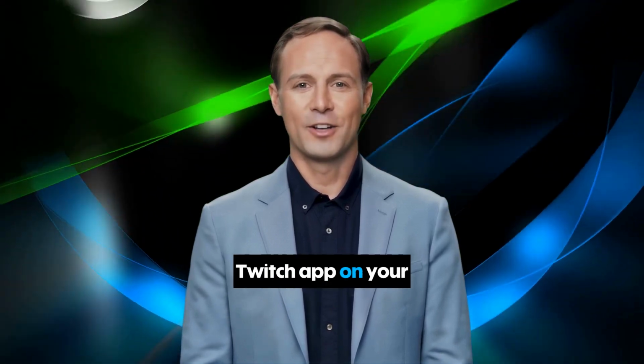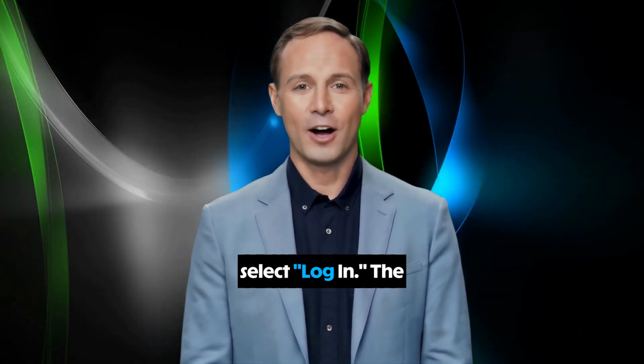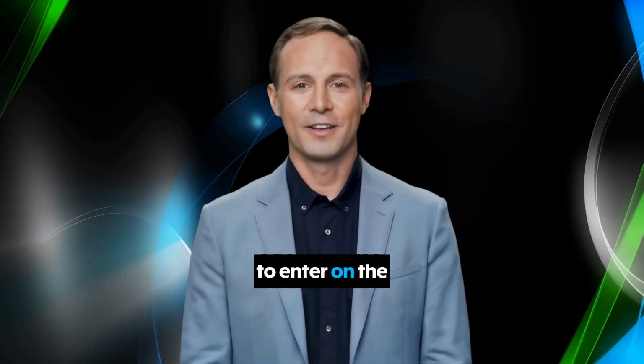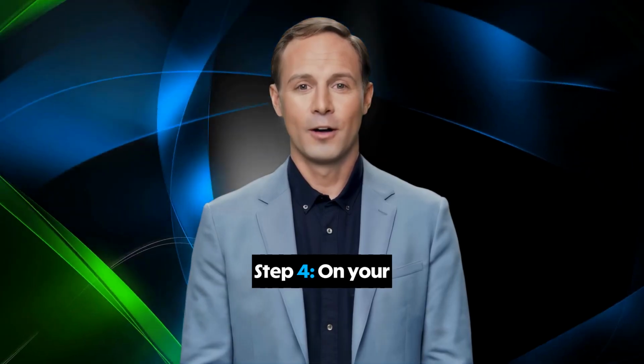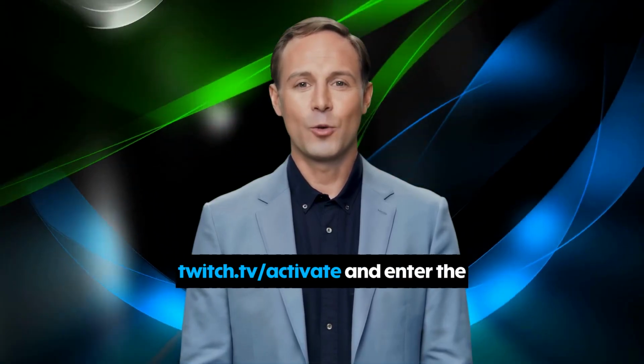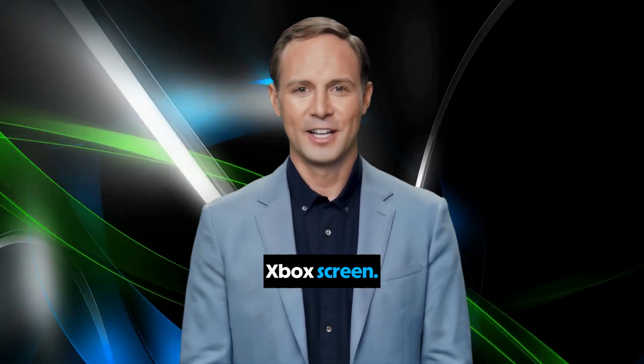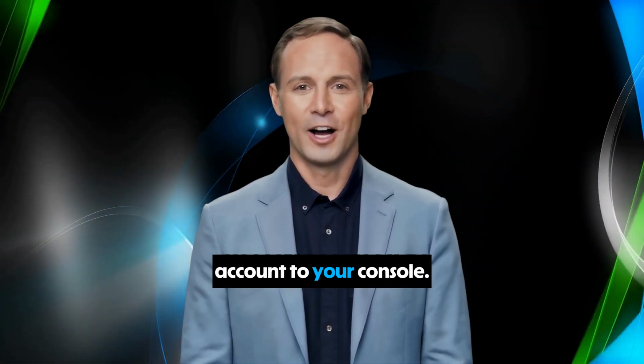Step 3. Launch the Twitch app on your Xbox Series X and select Login. The app will display a code on your TV screen that you'll need to enter on the Twitch website. Step 4. On your computer or phone, visit twitch.tv/activate and enter the code shown on your Xbox screen. This links your Twitch account to your console.